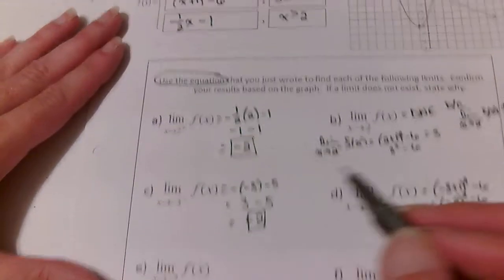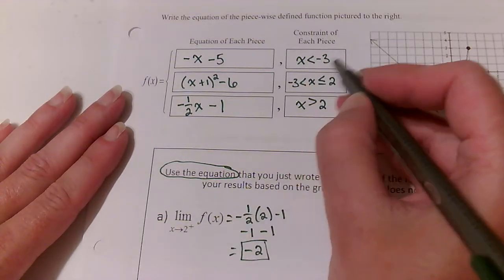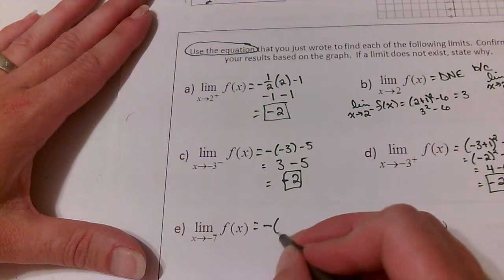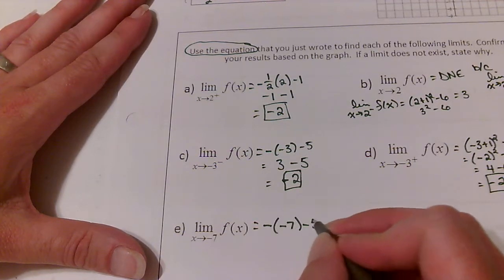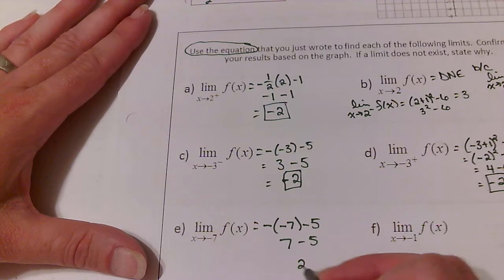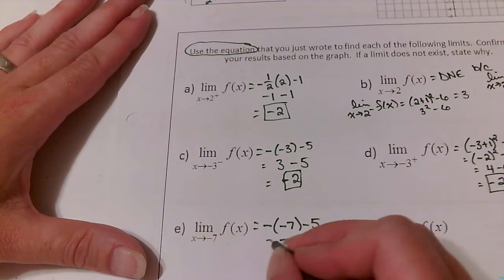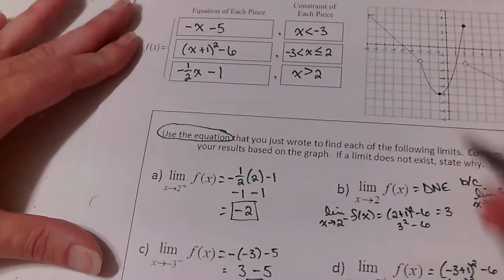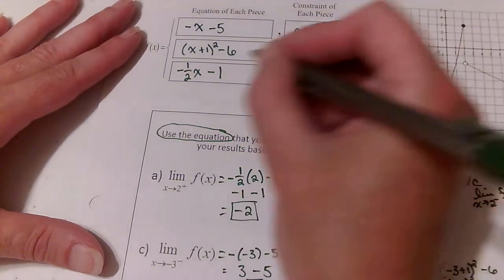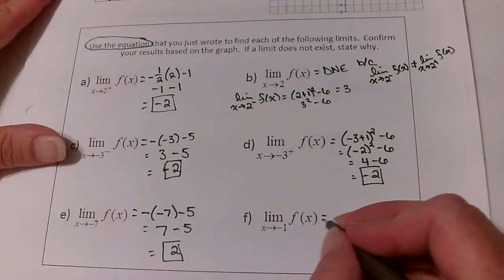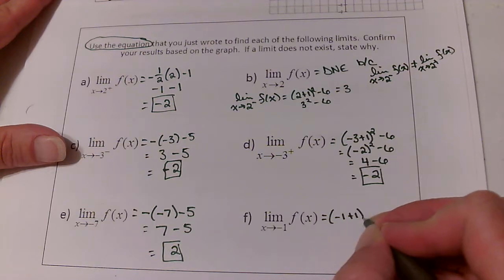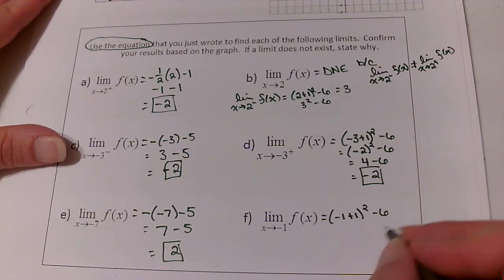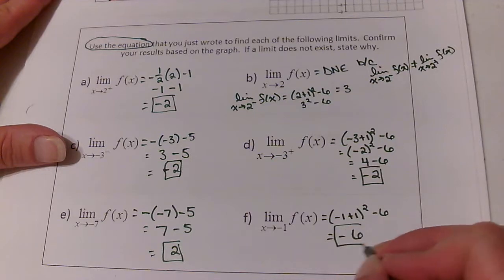The limit as x approaches -7. Well, that's in this group, so we use that piece. As x approaches -1. Well, -1 lives between -3 and 2. So we're going to use that. Zero, so that's just -6.